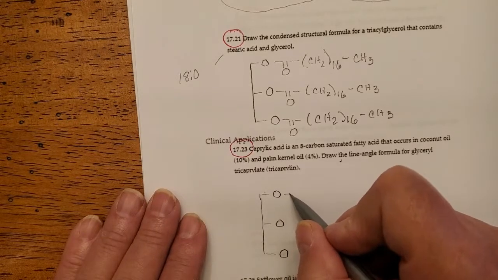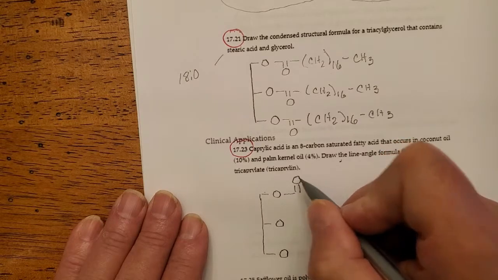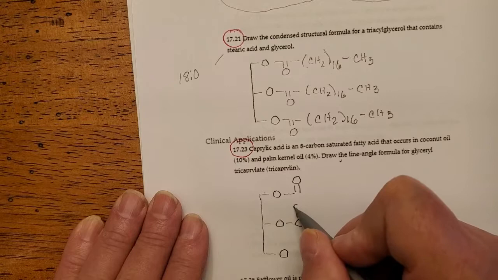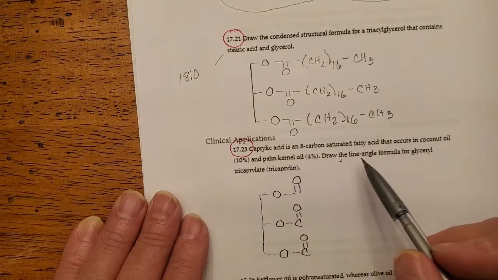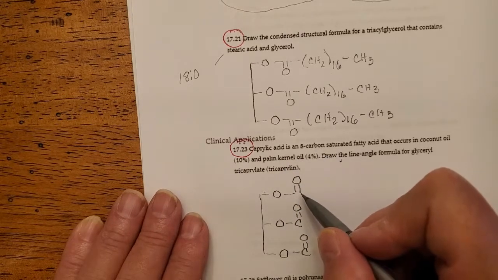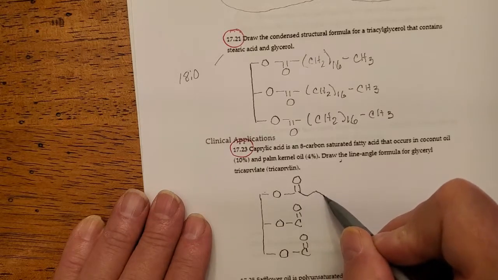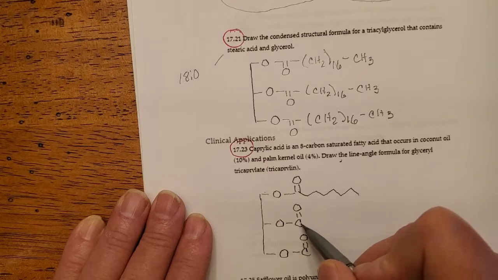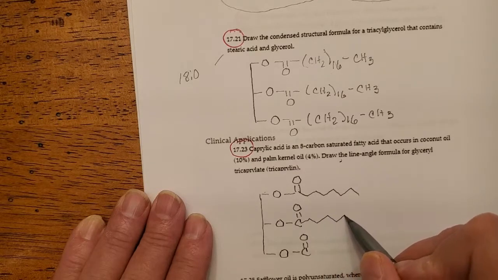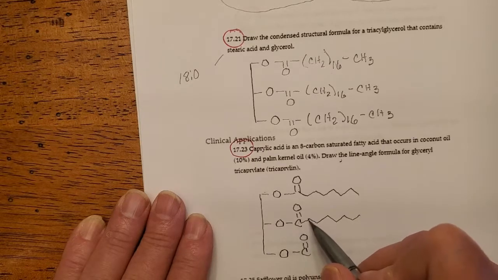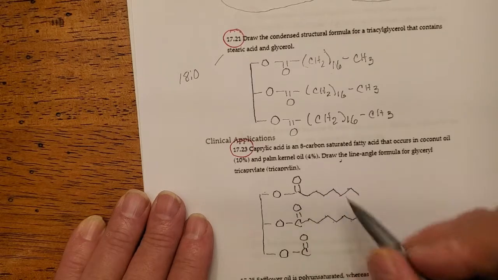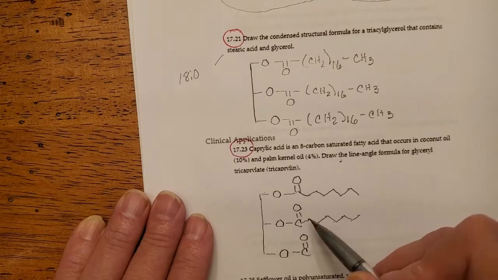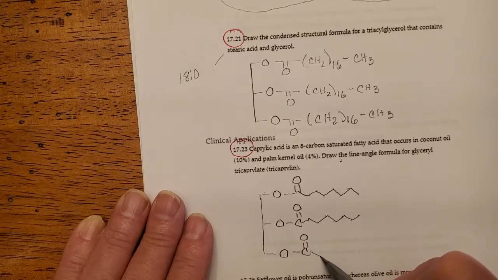Okay, and then we're going to draw the carbonyl. Let's draw it up this time. Doesn't matter. This wants the line angle, 8 carbons. So that's carbon number 1, 2, 3, 4, 5, 6, 7, 8. Oh, okay. I drew it down this time and I drew it up that time. So that's 1, 2, 3, 4, 5, 6, 7, 8.